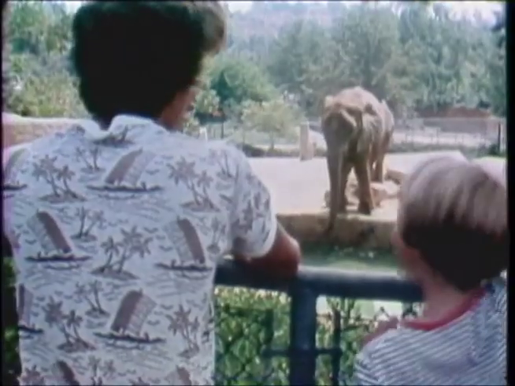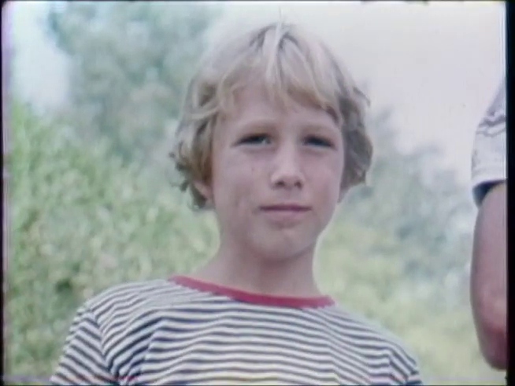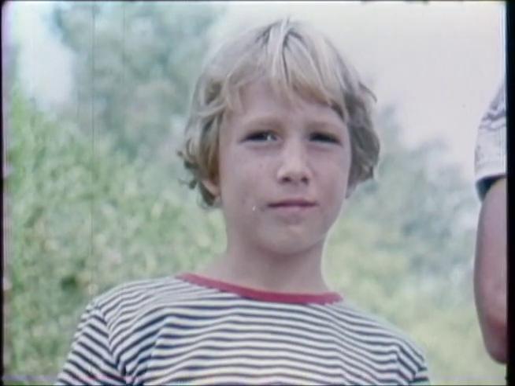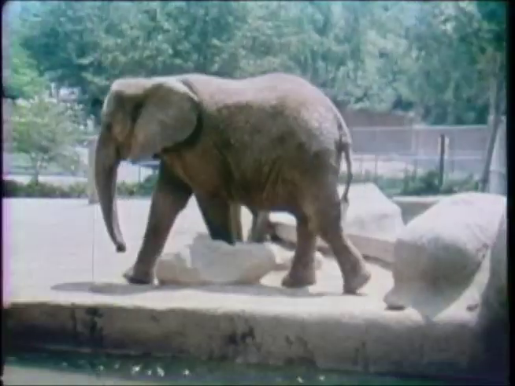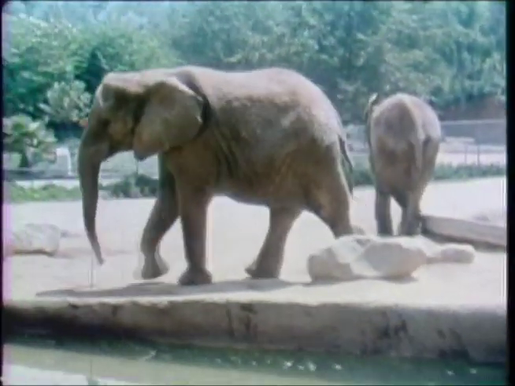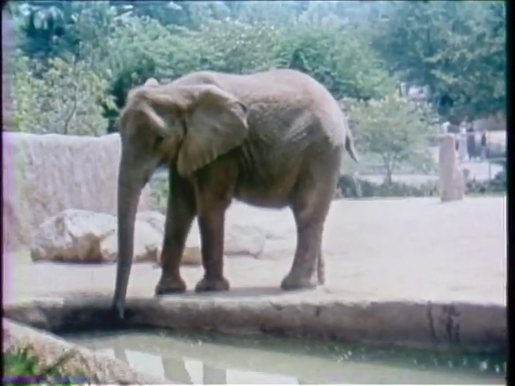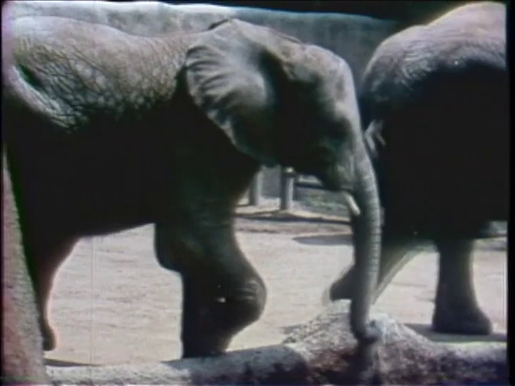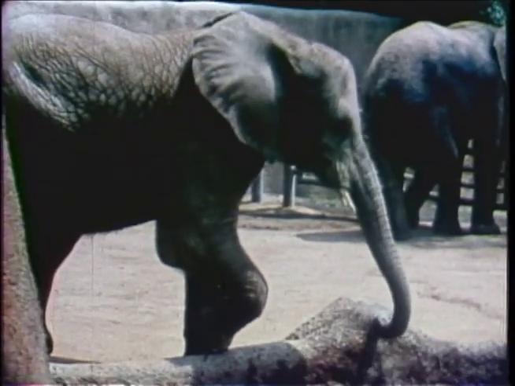Do you know how big this elephant is? Can you judge his weight? Well, this big one is 5 metric tons, 5,000 kilograms. The smaller one is 4 metric tons, 4,000 kilograms.